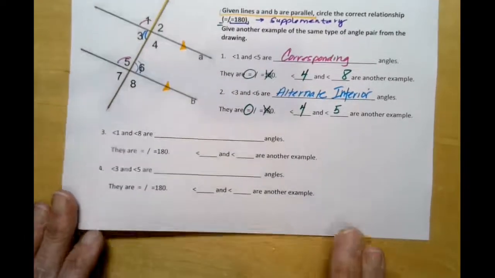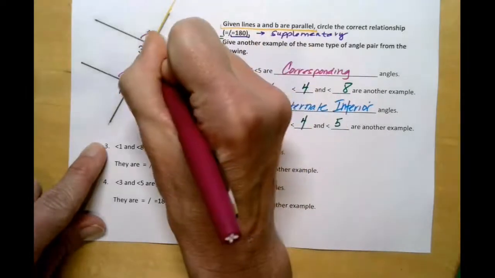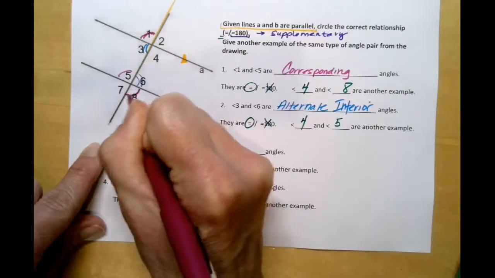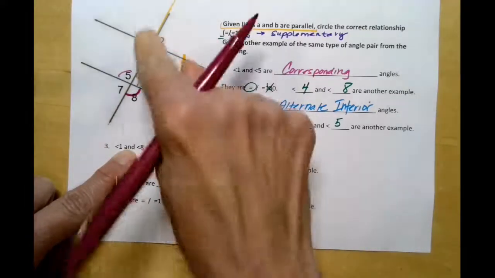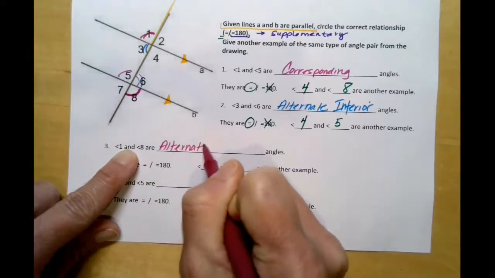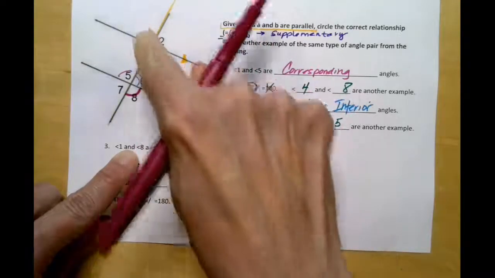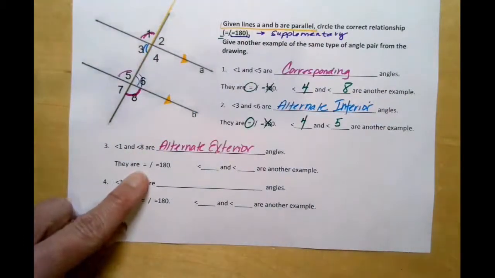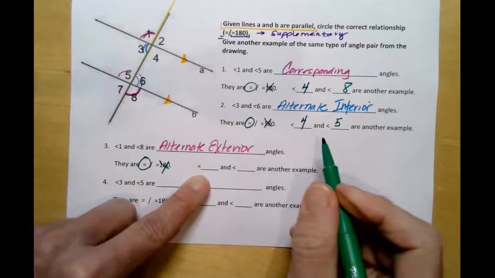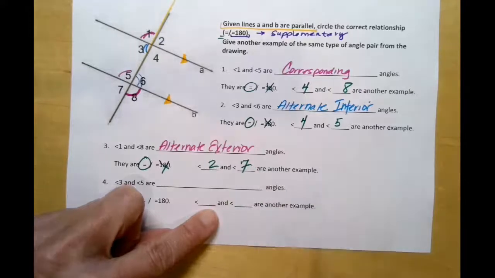Okay, let's check out these next ones. 1 and 8. Okay, so 1 we already have marked here, so we'll come down and we'll mark 8. And we can say, what's their story? They are alternating, and they are exterior angles. They are on opposite sides of the transversal, and they are outside of the parallel line system. Euclid tells us, guess what? Those are equal in measure, and there's only one other pair of alternating exterior angles, and that's going to be angle 2 and angle 7.